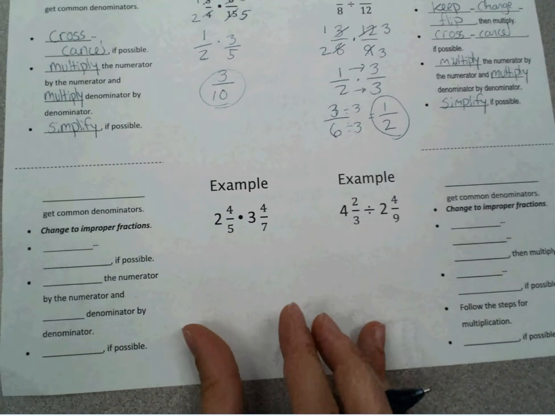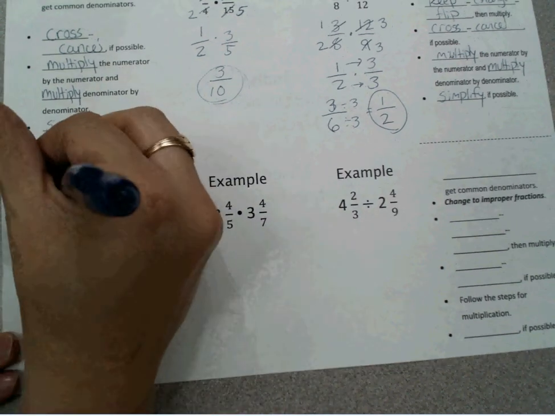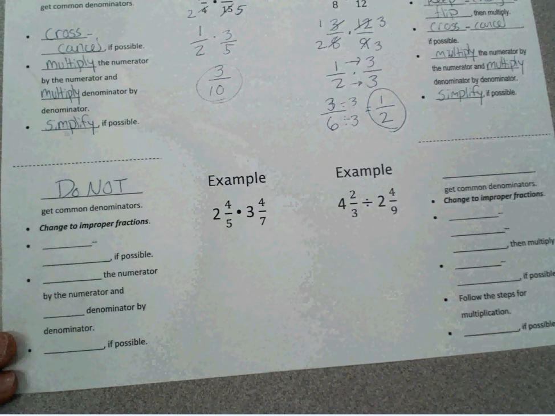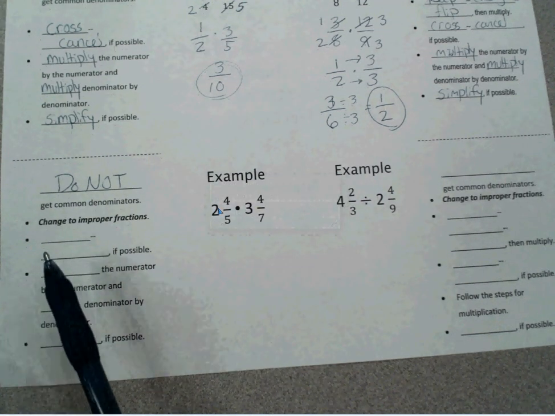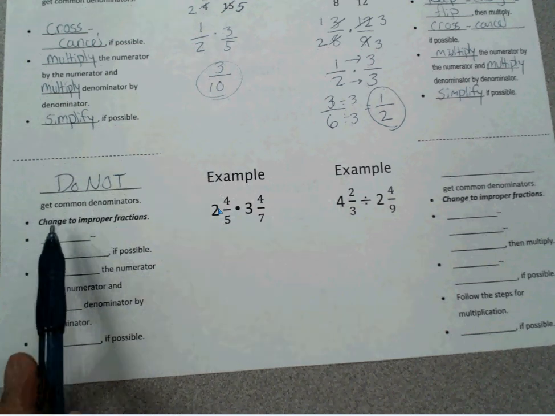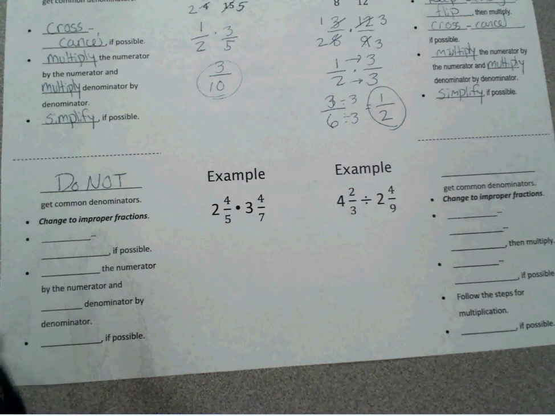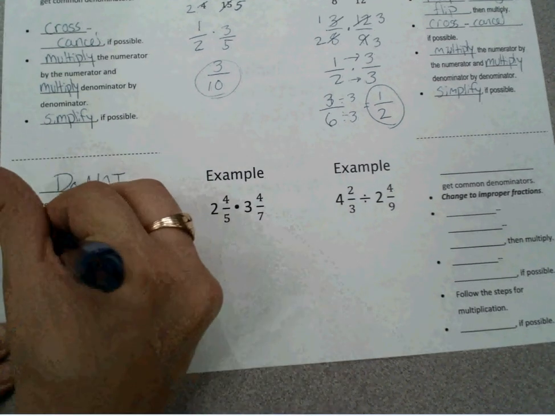Now, multiplying and dividing is really similar. But unlike adding and subtracting, you do have to turn these into improper fractions. You cannot keep them mixed numbers. You will not get the answer right. So again, do not get common denominators. And then what you're going to do is change these mixed numbers into improper fractions. And we'll look at how you do that. And then just multiply like you were before. So cross cancel if possible.